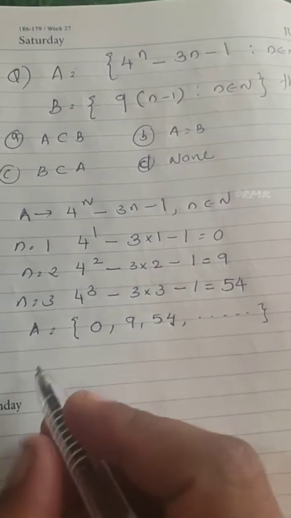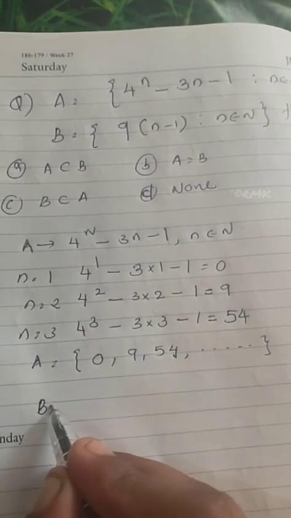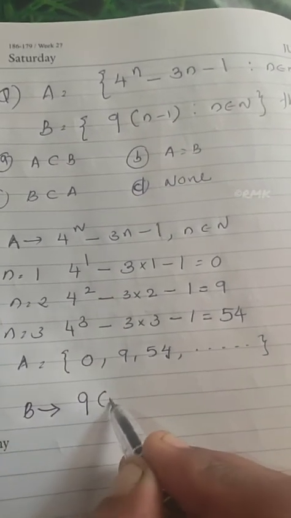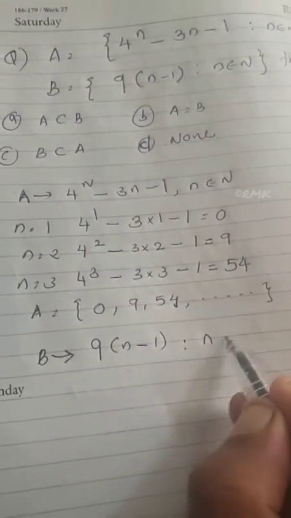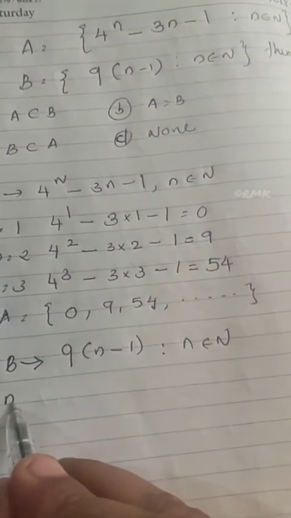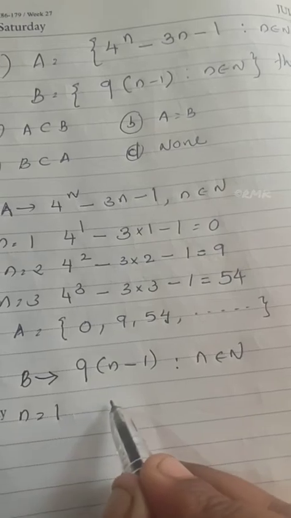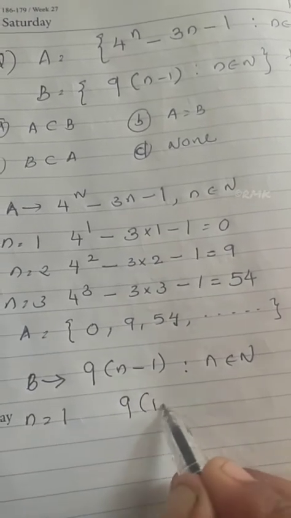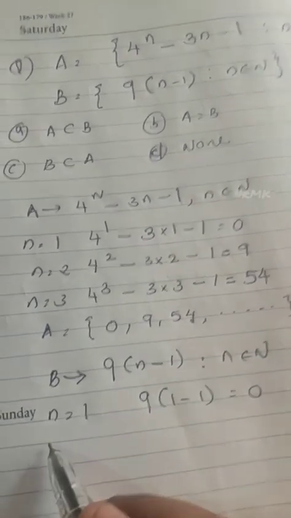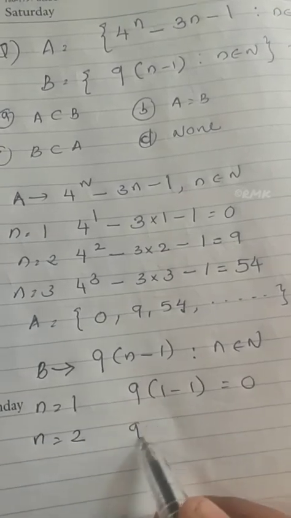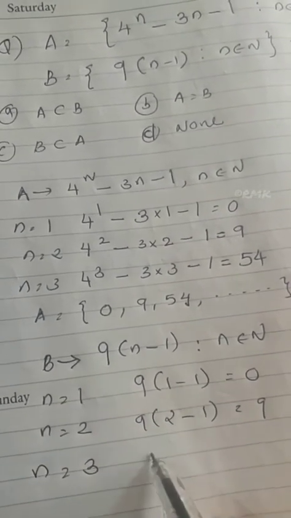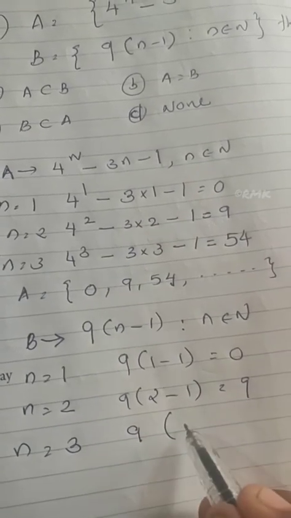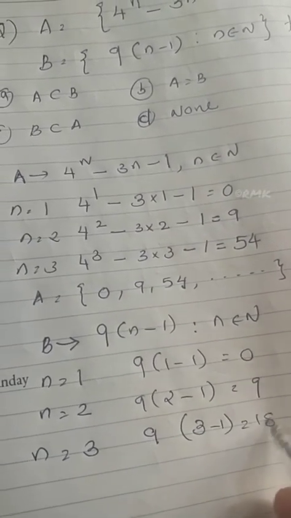Infinite set. B implies 9 into n minus 1, n is a natural number. Take n equal to 1: the first member is 9 into 1 minus 1, 0. n equal to 2: 9 into 2 minus 1 is 9. n equal to 3: 9 into 3 minus 1 is 18.